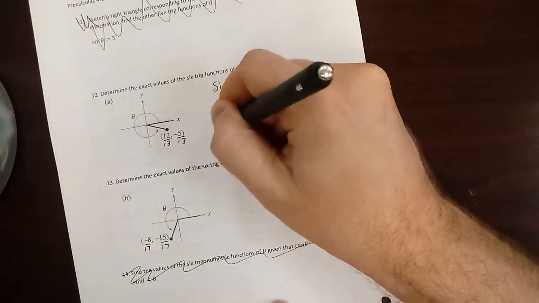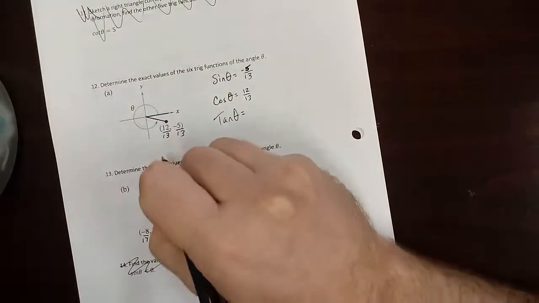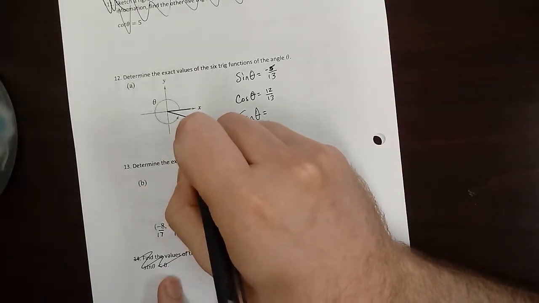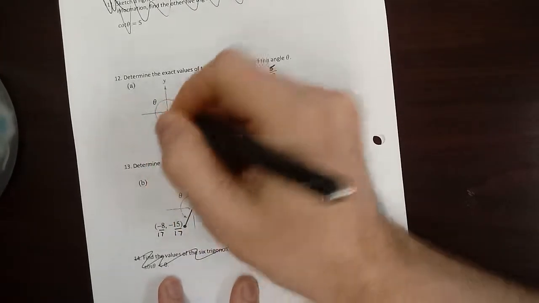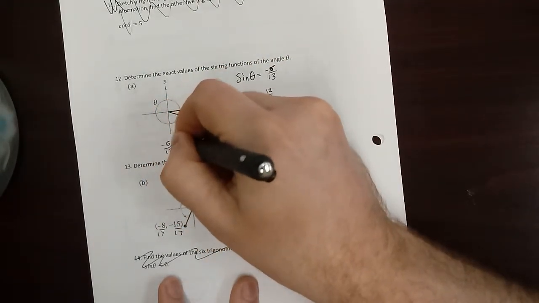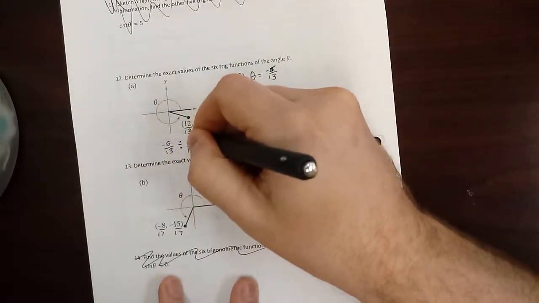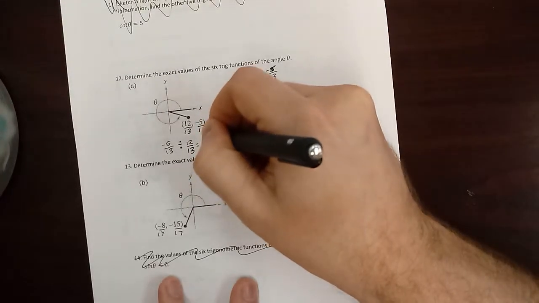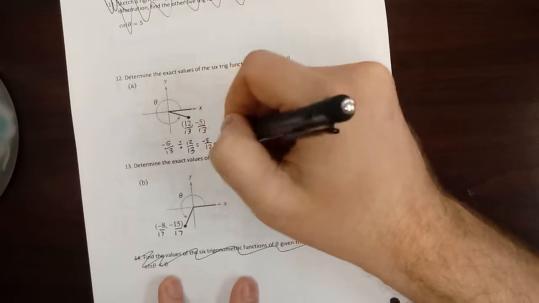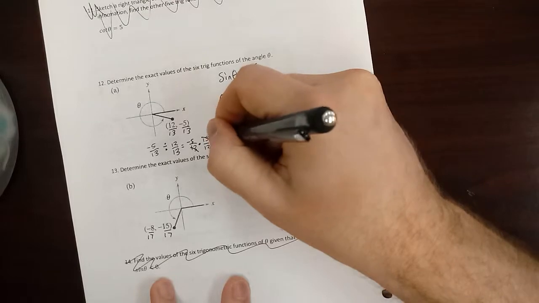All right, last one, tangent's not as simple. So for tangent, let's take sine divided by cosine. So it's negative 5 over 13 divided by 12 over 13. And if we keep change flip on that, then that's negative 5 over 13 times 13 over 12. We have a 13 on the top and a 13 on the bottom. Remember when we multiply across? Those 13s are just going to cancel. And we're going to be left with negative 5/12.